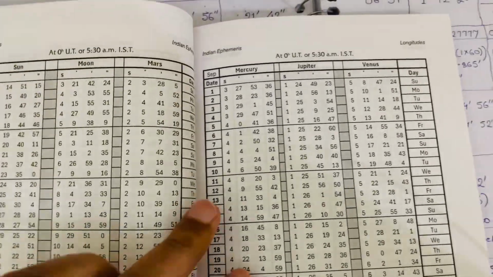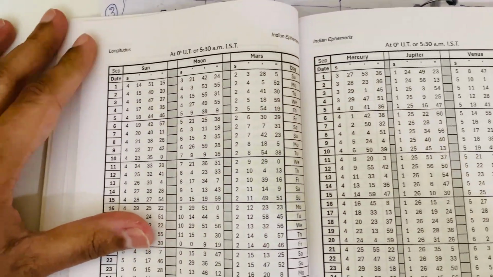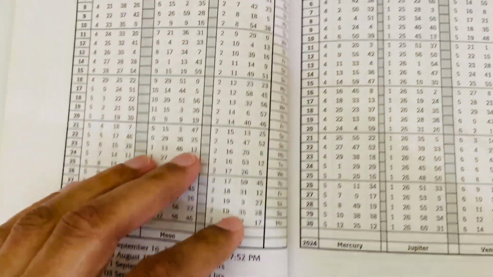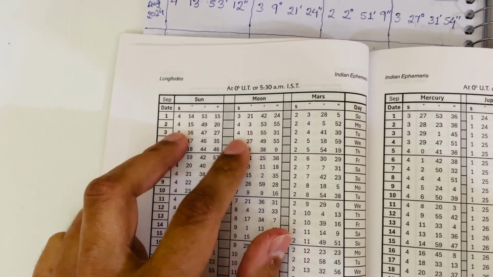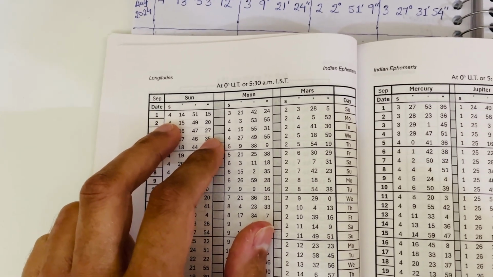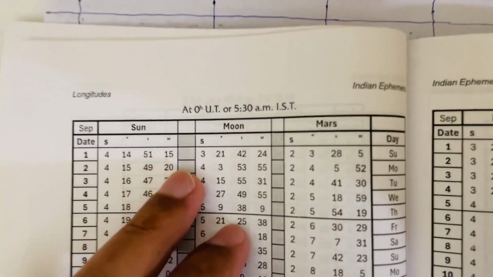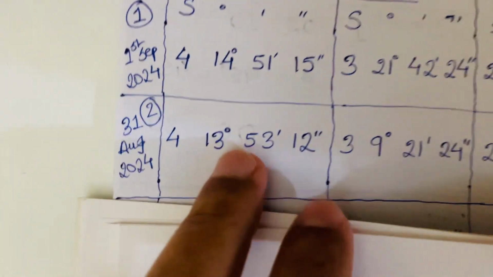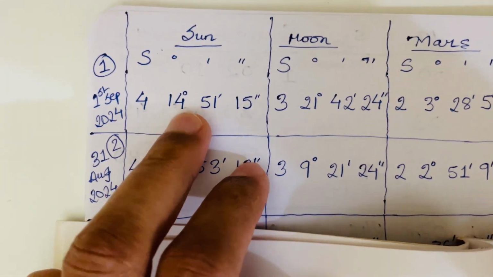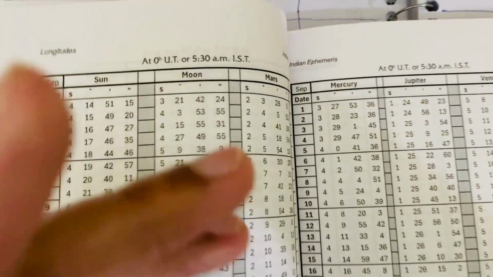1st September, right? This is on page 31 of Vani's Ephemeris 2024 book. On 1st September, sorry, for Sun, it will be on page 30. So on 1st of September, the longitude of Sun was 4 sign past, 14 degree, 51 minute, 15 seconds, right? It is exactly what I have written. For 1st and 31st also, we have noted it down.